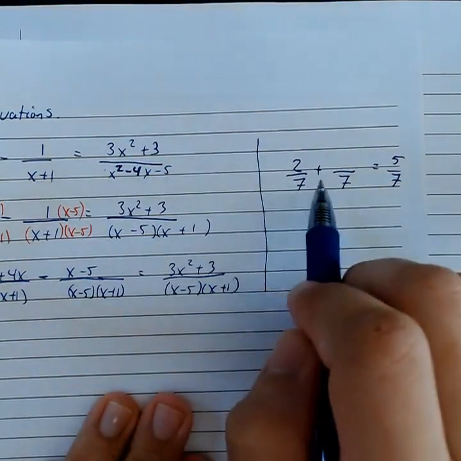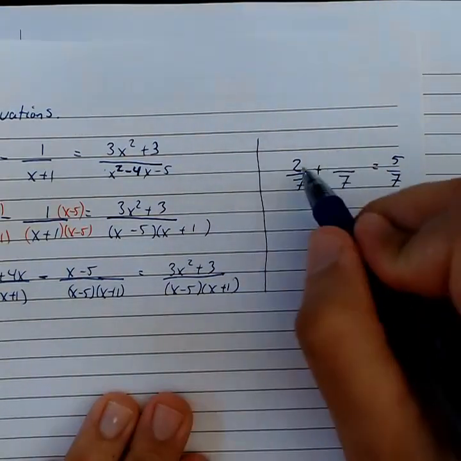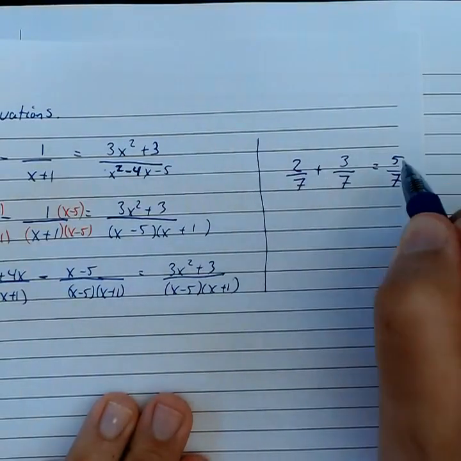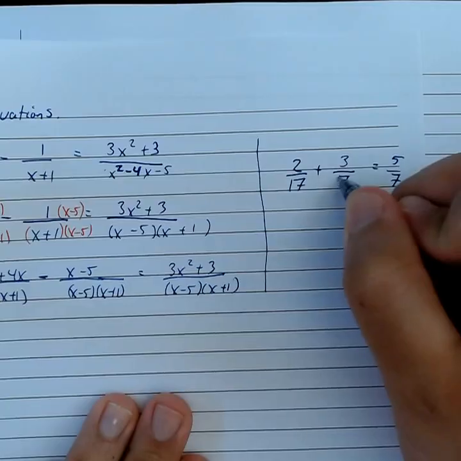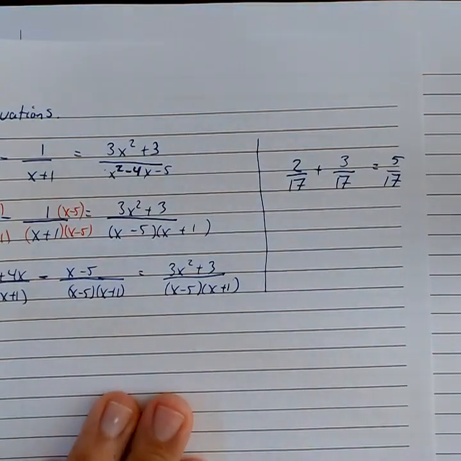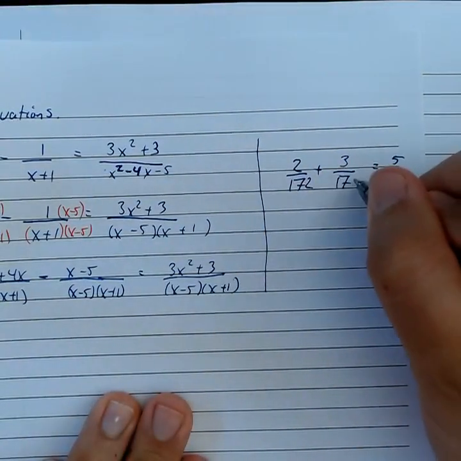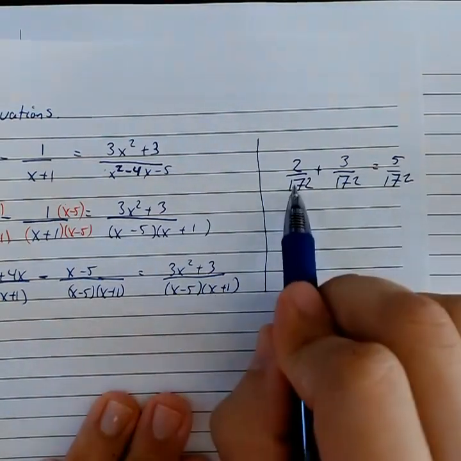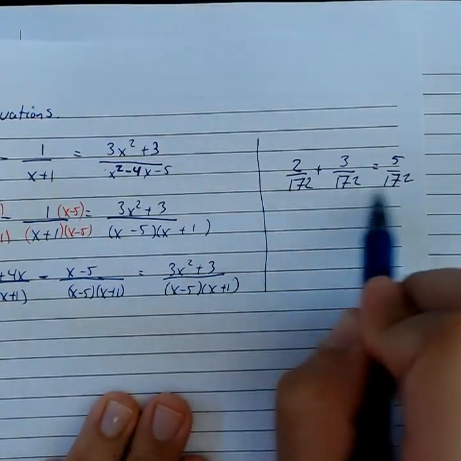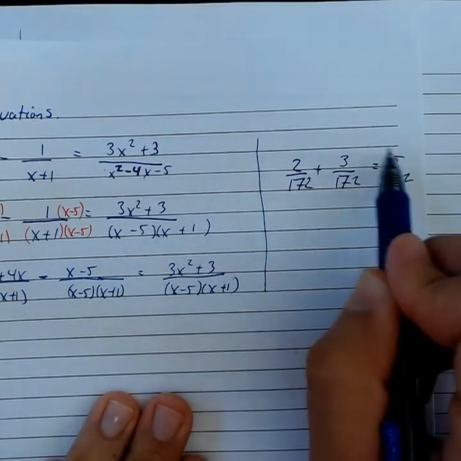If I say 2 over 7 plus something over 7 is equal to 5 over 7, well, 2 plus 3 makes 5, so that must be the correct answer. Notice if I changed all my denominators, that wouldn't make a difference. 2 over 17 plus 3 over 17 equals 5 over 17. 2 over 172 plus 3 over 172 is equal to 5 over 172. As long as the denominators are the same, we don't worry about them. All that matters is that the arithmetic in the numerators works out.